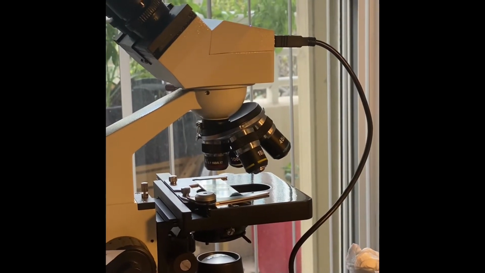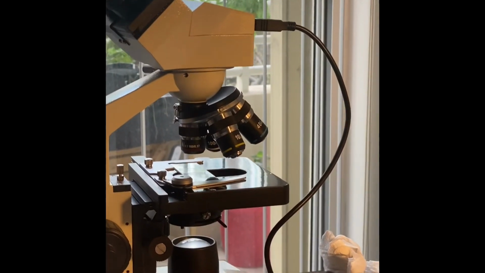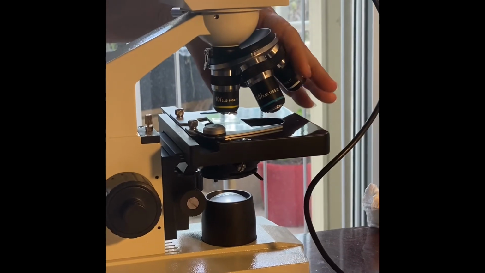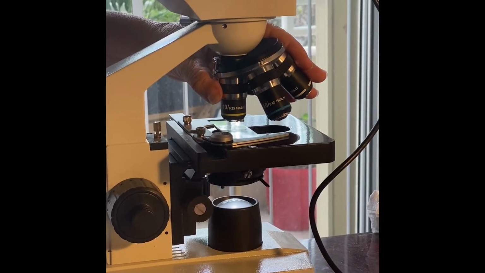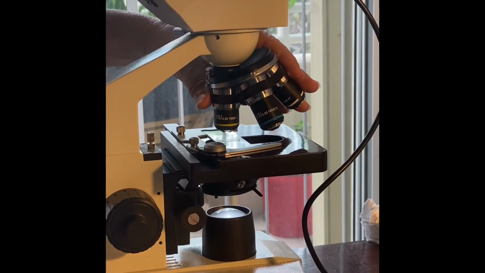There's many paramecium. Initially focus using 4x and then go to 10x. And focus on 10x. Do not focus on a larger objective because it will be hard to see the three-dimensional organism.